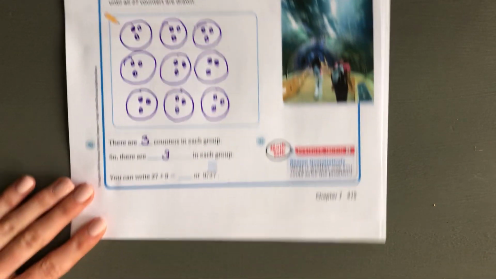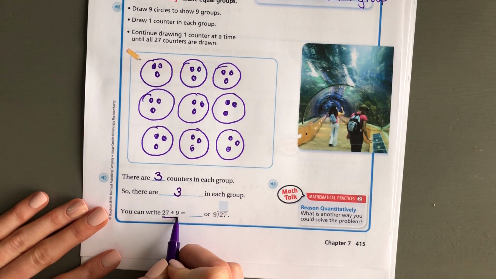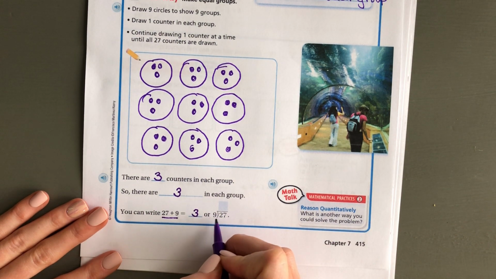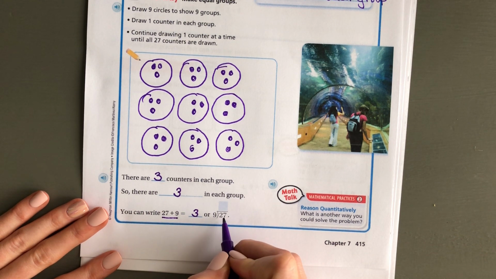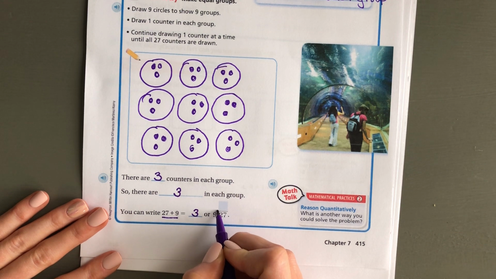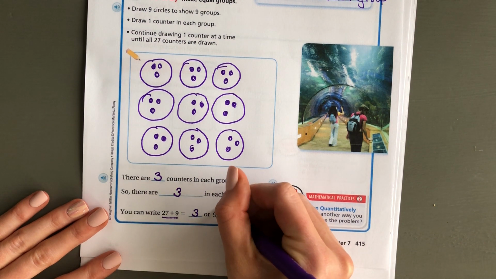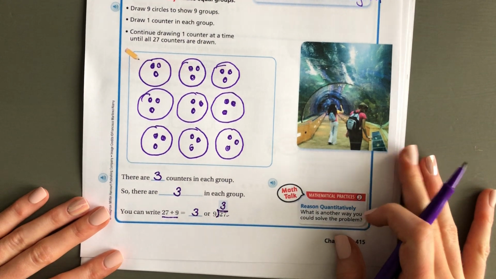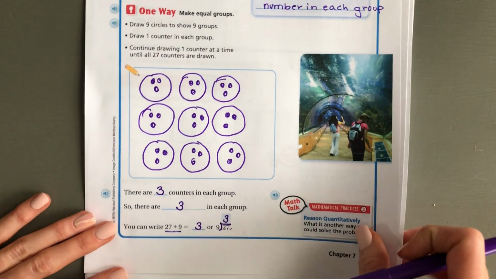So we can write 27 divided by 9 in 2 ways. We can write it like this: 27 divided by 9 equals 3. Or we can write it like this and use this funky looking thing here. It would be the same problem, we're still doing 27, and this symbol here means divided by. So 27 divided by 9, and it would still equal 3. So we can make dividing by a big number way easier when we show equal groups.